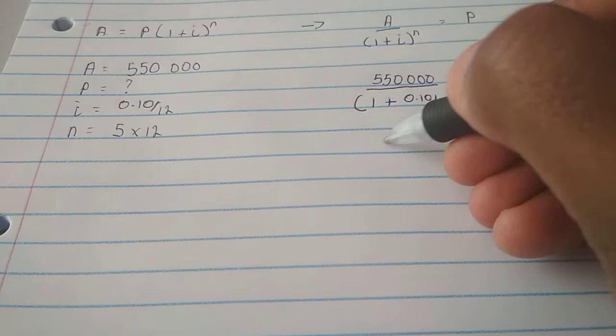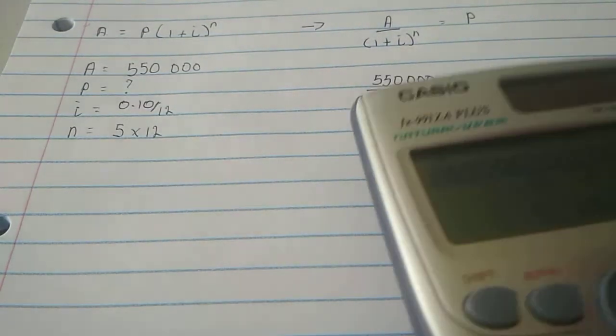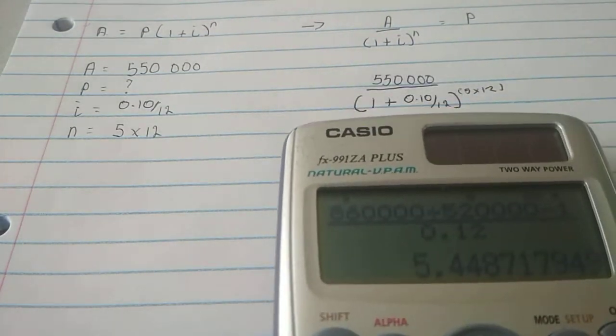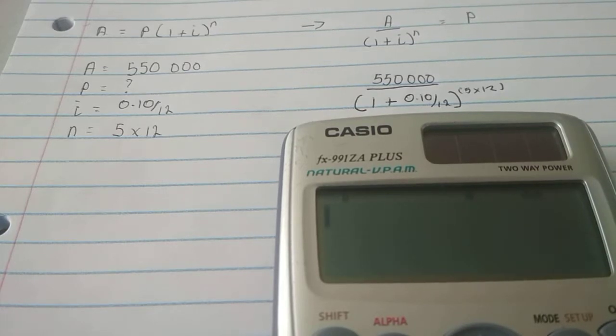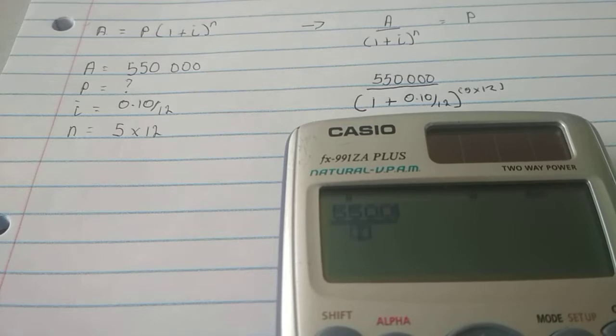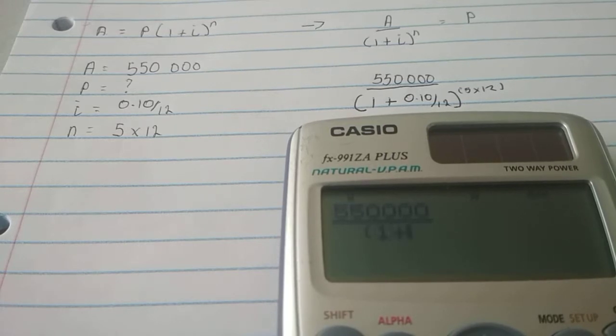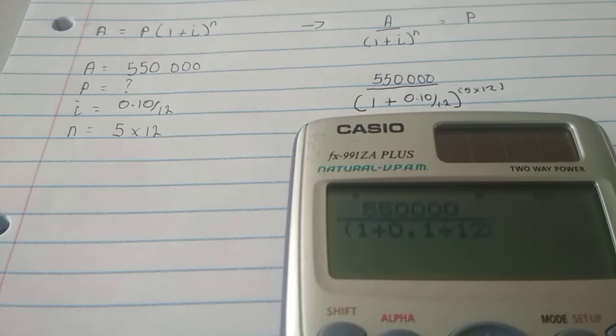Okay, now let's put that in a calculator. Right, so we're gonna put 550,000, let's open the bracket, 1 plus 0.1 divided by 12, close bracket, exponent, open bracket, 5 times 12.